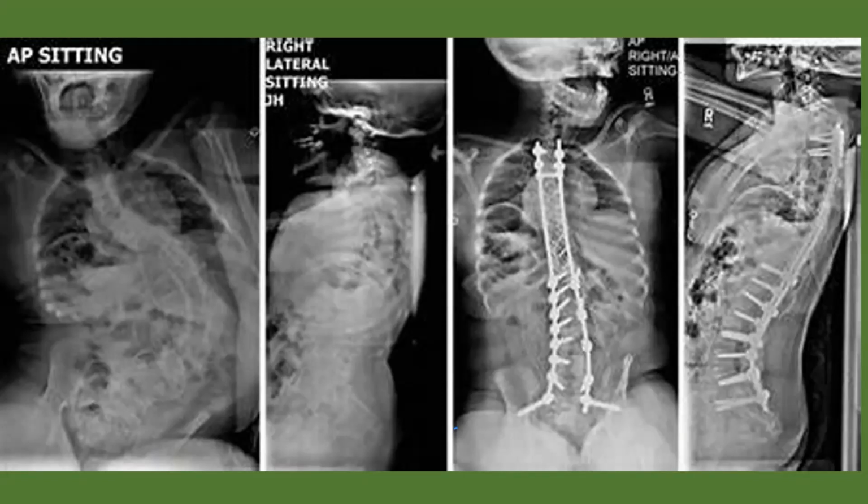In the past, we used to use Luque instrumentation with wires. Nowadays, we're using pedicle screws and performing a fusion. Now, it's true that we get the spine straight and the pelvis is at level, but you should realize one thing.